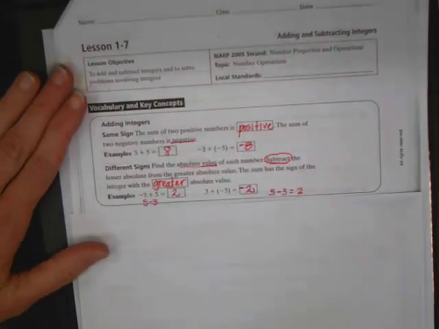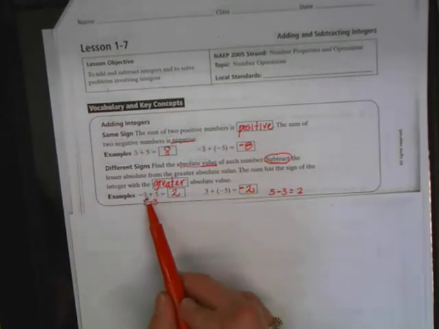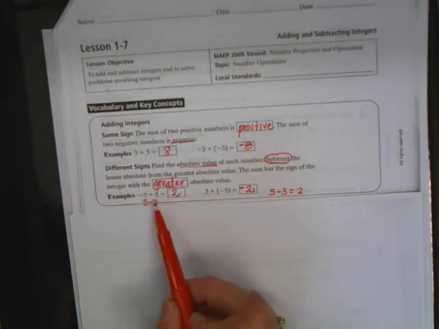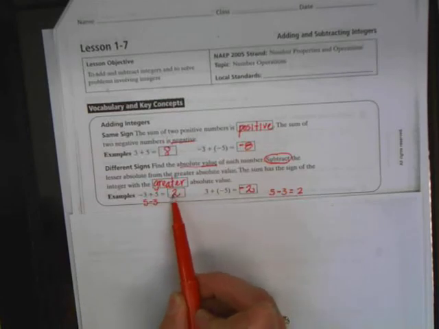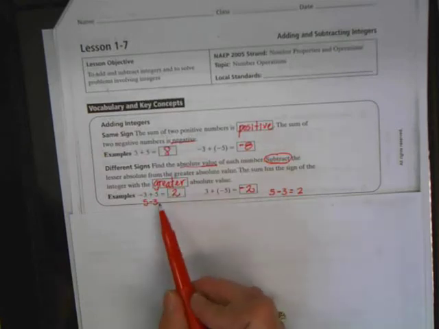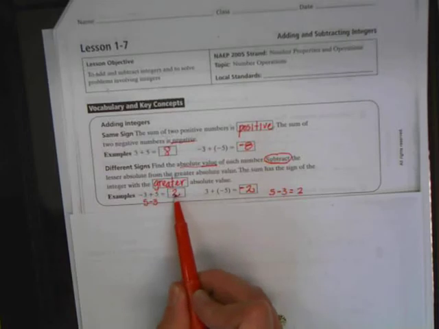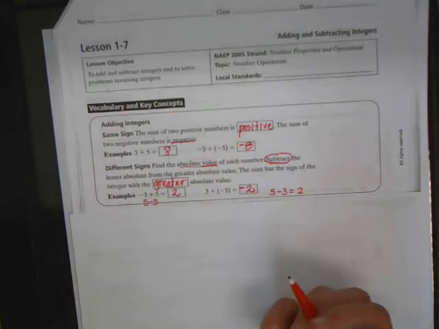So we have a couple of examples here. Negative 3 plus 5. The absolute values are 5 and 3. So I'm going to say 5 minus 3 gives me 2. So my number is 2. 2 will take on the sign of the number with the greater absolute value, which was 5, and 5 started out as positive. So it leaves my answer as positive 2.